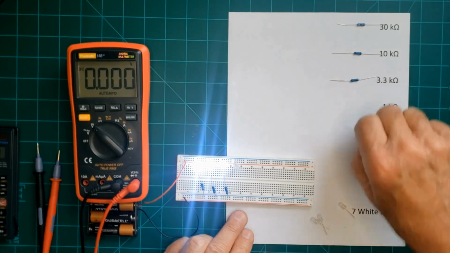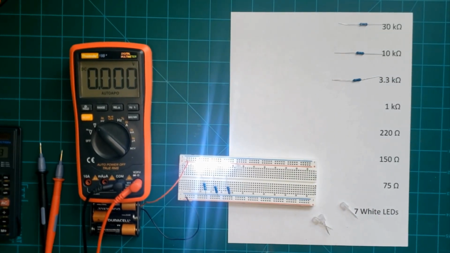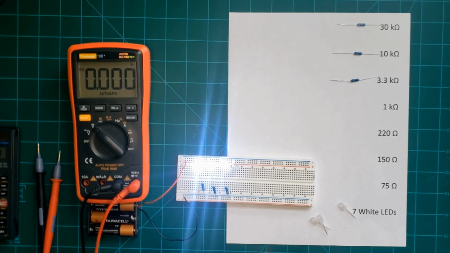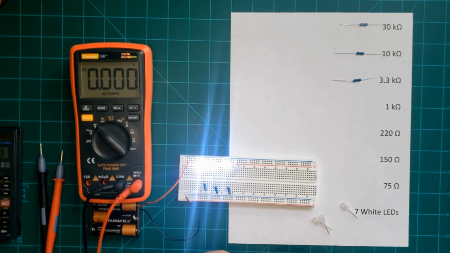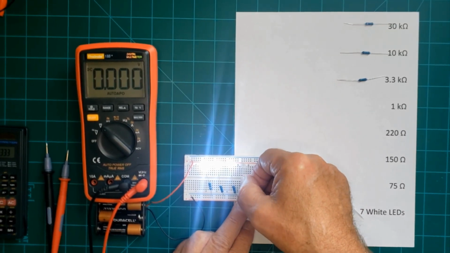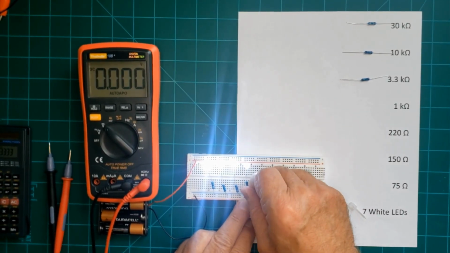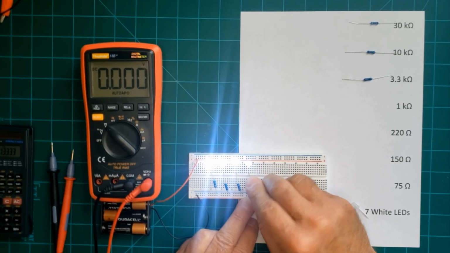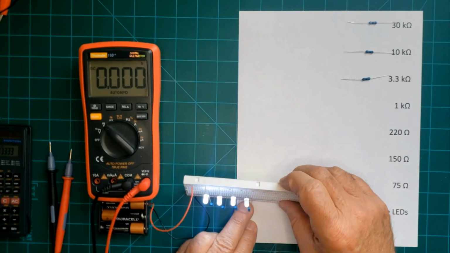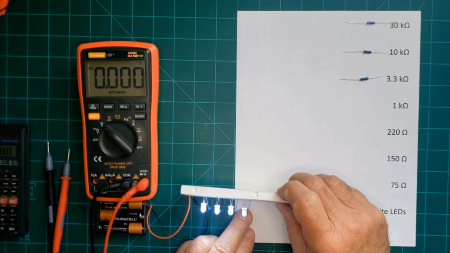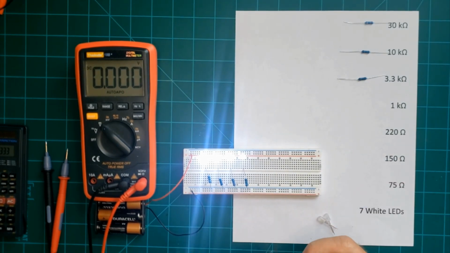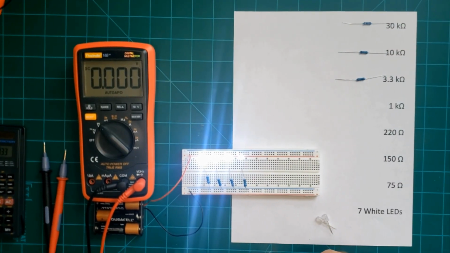Here we have a 1K resistor, so that's about 14 times what the original was. So let's plug that in. And now, hopefully on camera, you can see that it's starting to drop a little more. Let's see what it looks like from the side. All right. We'll continue on. The next is 3.3.